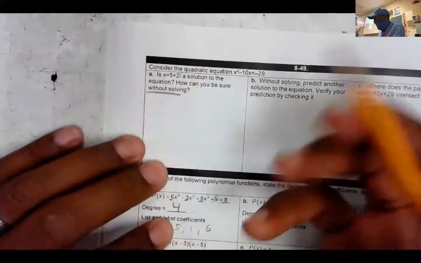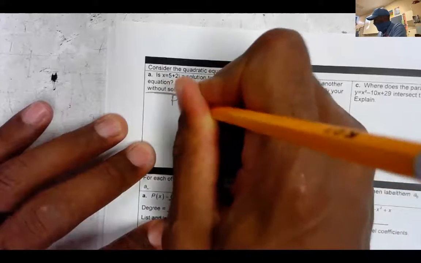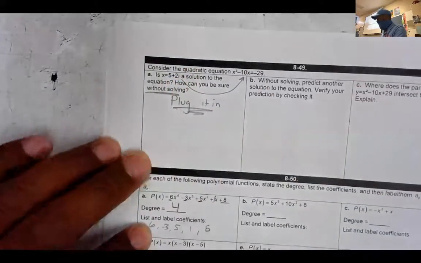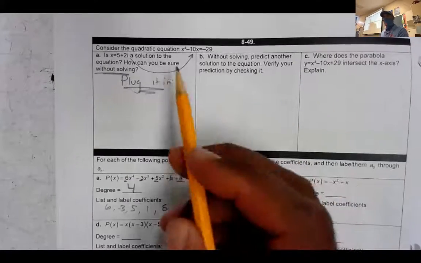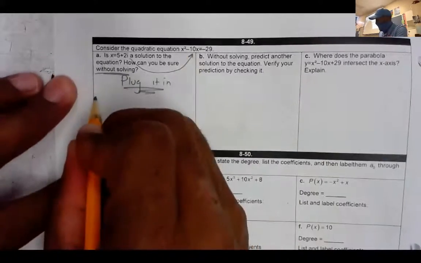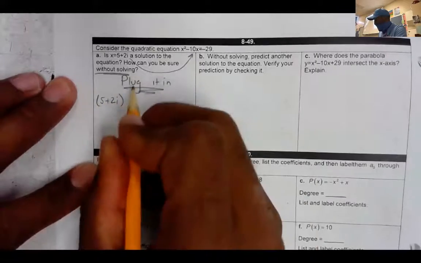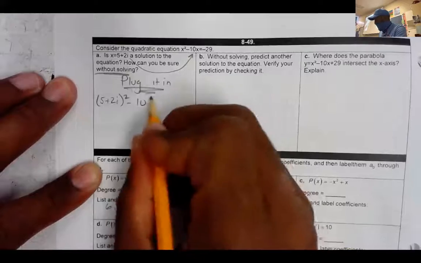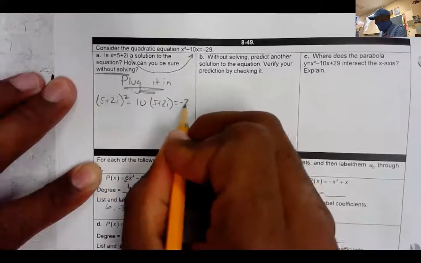Okay, so for this one, plug it in. You're going to have to plug that into the equation. Okay, so plug it in, which means, basically, I'm plugging in I to the first one, x squared, and then 10 times 5 plus 2y. And I want to make sure that it equals 29.